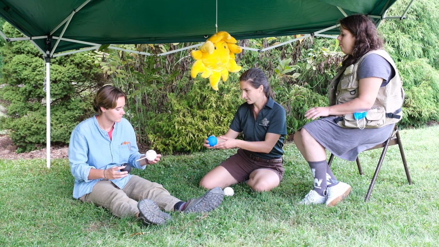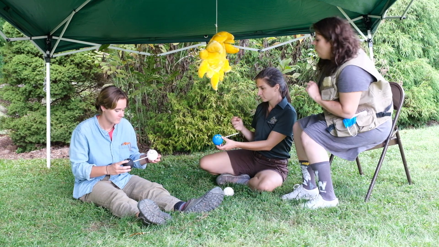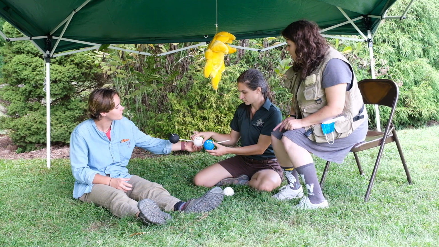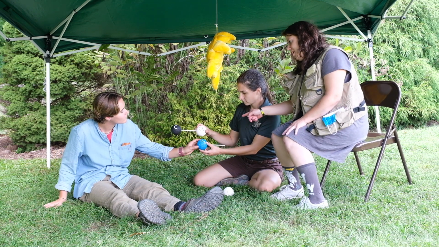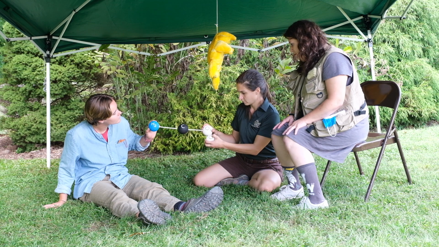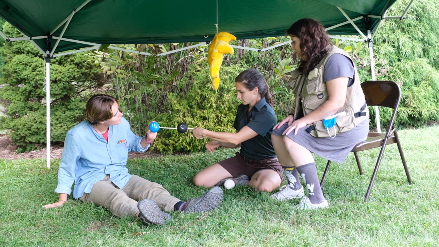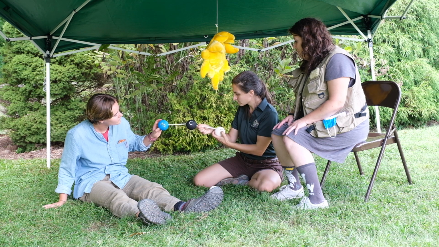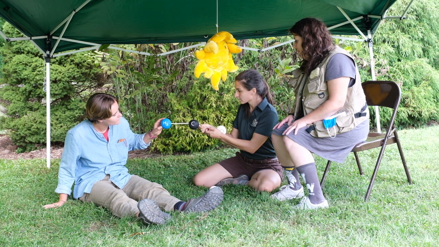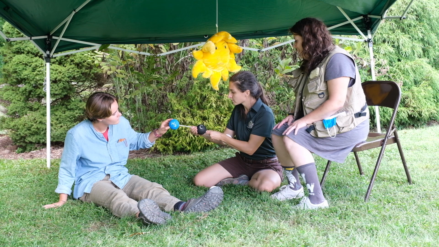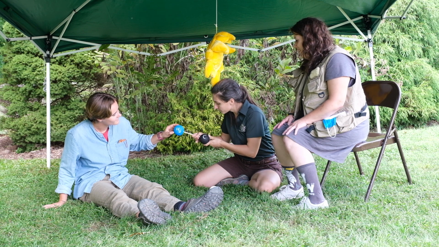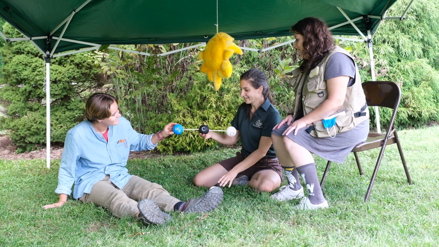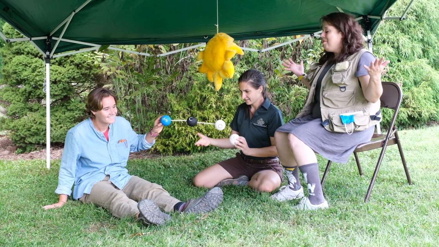Now, you need to take your hydrogen, your carbon, and a single oxygen and make a chain. Fantastic! You just made a carbohydrate.